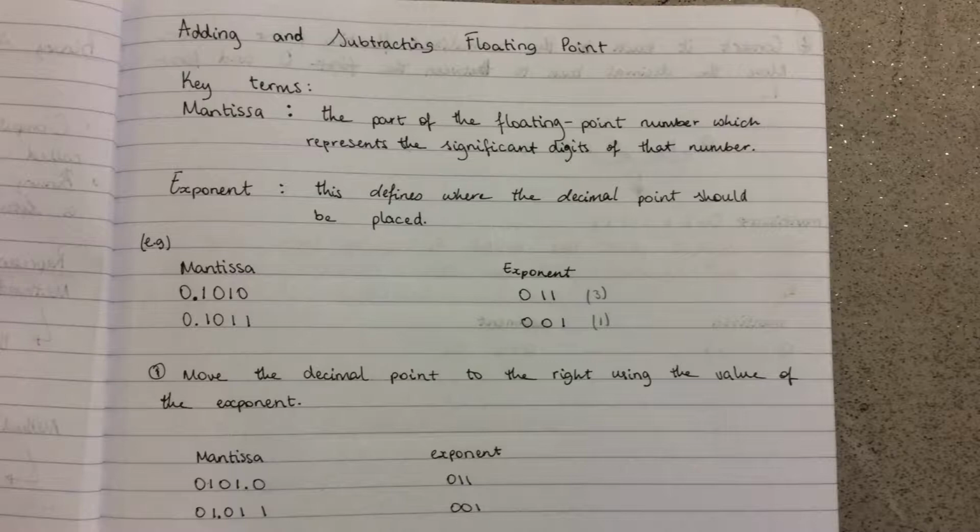Now to begin with the addition, the first thing you need to do is to move the decimal point to the right using the value of the exponent. So as you can see, the example here says that the exponent is 3. So the decimal point on the mantissa should be moved 3 units to the right. And beneath it says the exponent is 1, and so the decimal point should be moved 1 unit to the right.